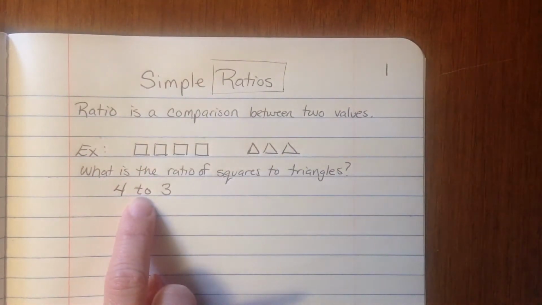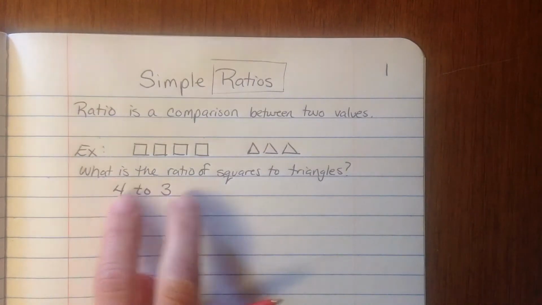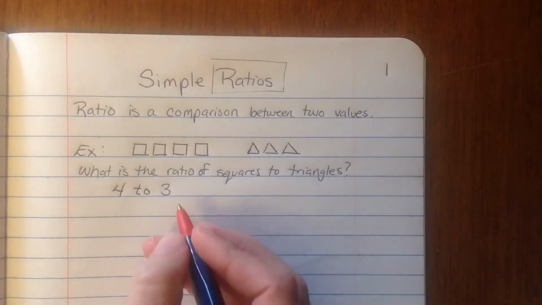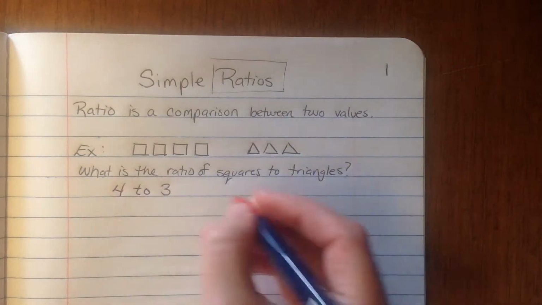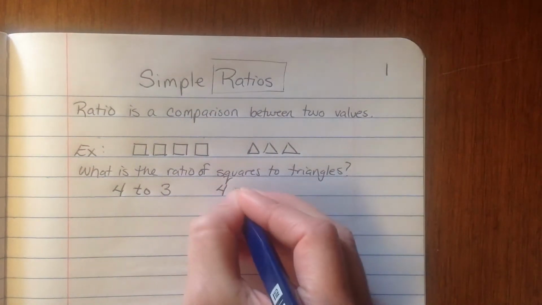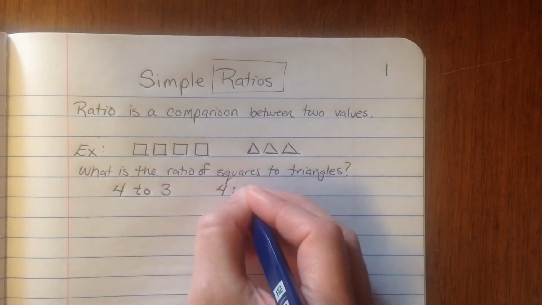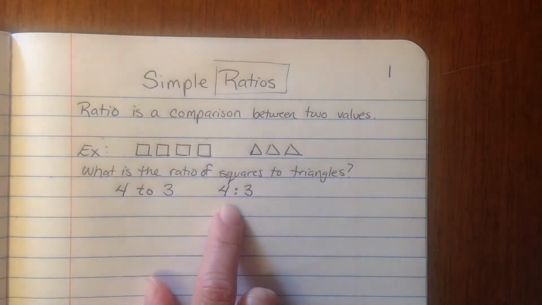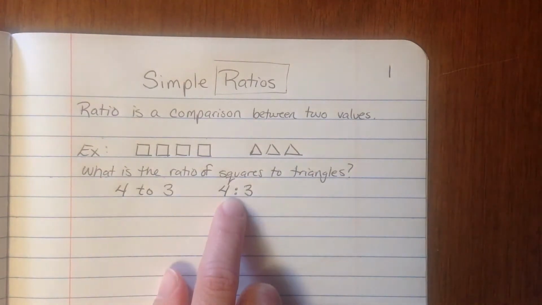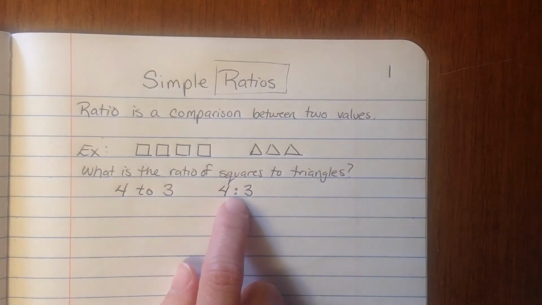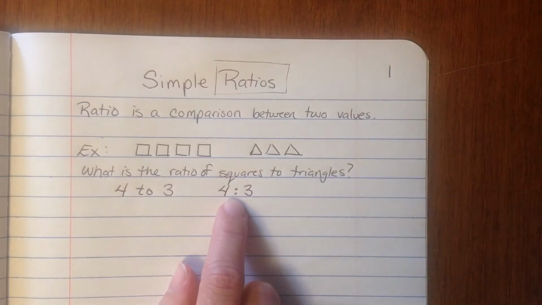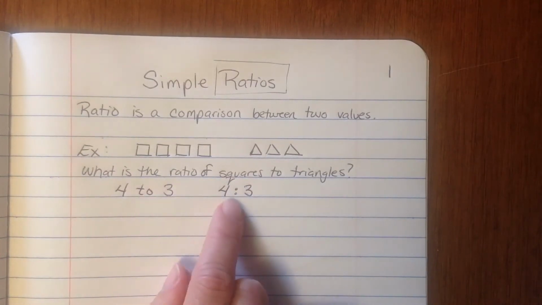And so we can use that word "to" to separate or to compare the 2 values of the things we're being asked to compare. There's also another way. Instead of using the word "to," sometimes we might use a colon, which is kind of like the 2 dots that you use when you're writing down a time. Maybe like 10 o'clock, and you would put that in between there. Here we would read this as 4 to 3. So that colon can be read as the word "to."